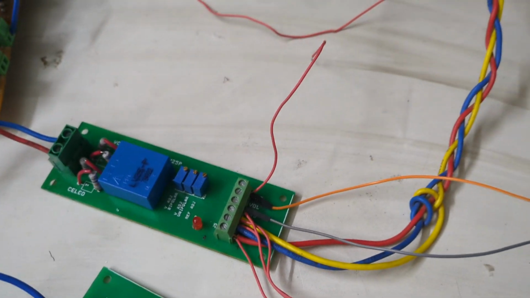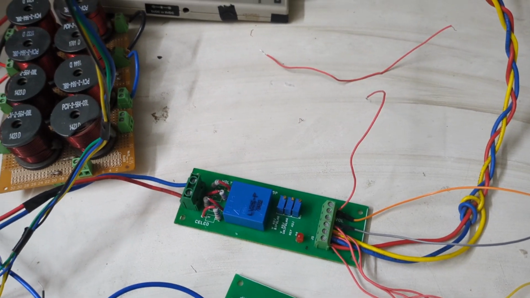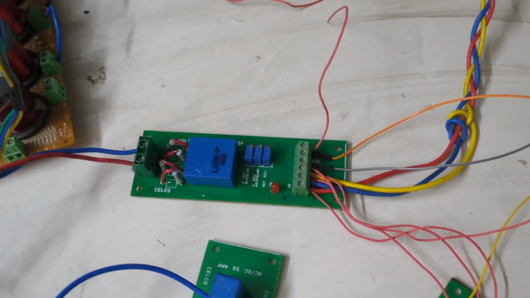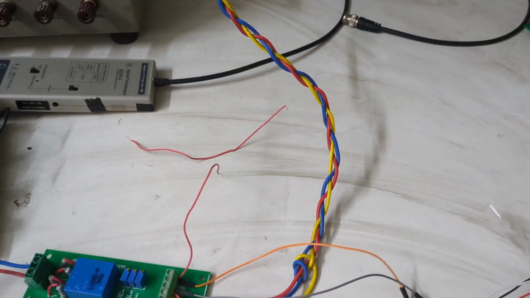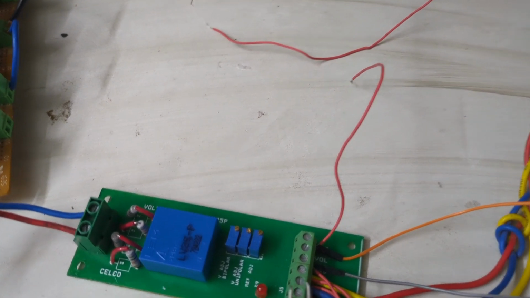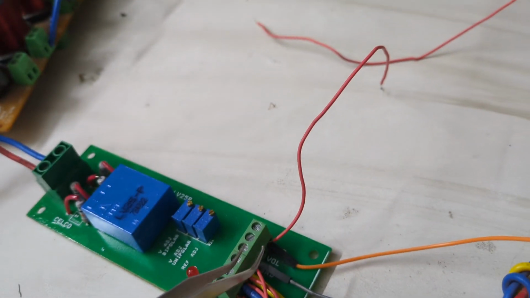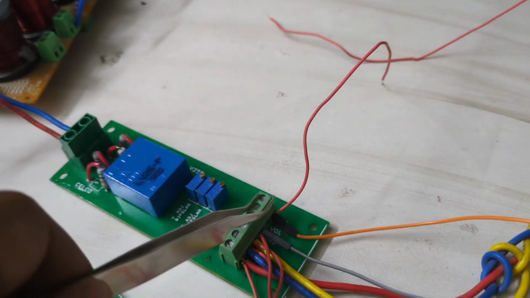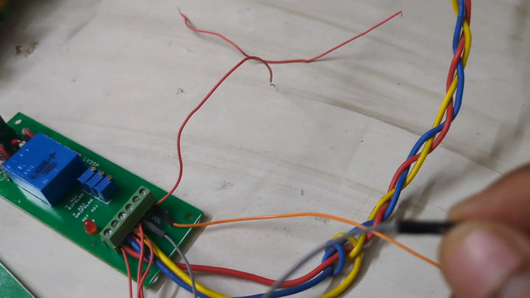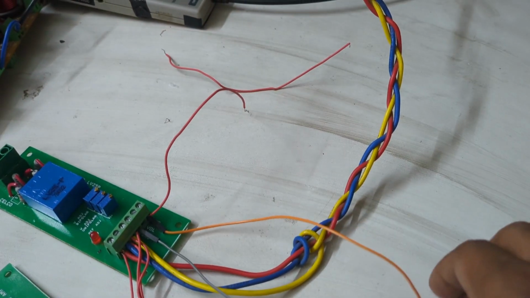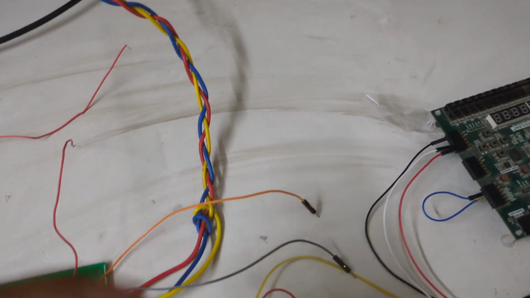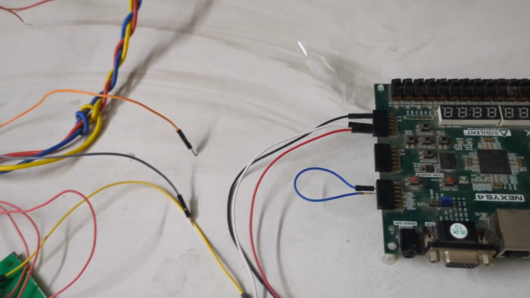Since this Hall effect sensor uses op-amps, the op-amps need plus minus 15 volts and ground. So these three pins are for plus minus 15 and ground, and this one is for input. This other one is for output. I am taking from this wire the output: the gray one is ground and the orange one is the output value. Now I have to connect this to our ADC.